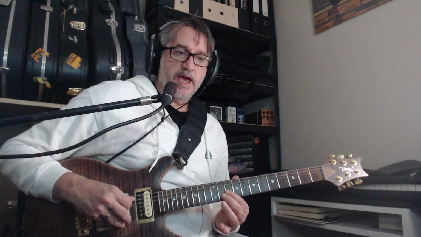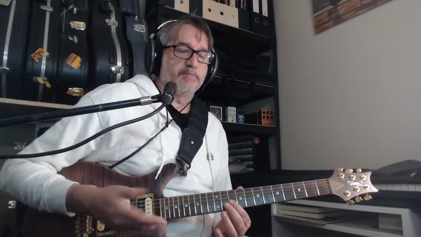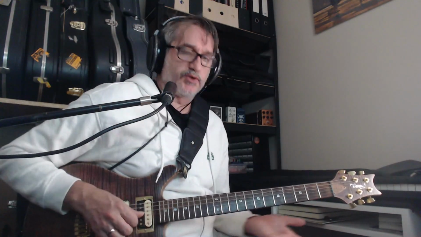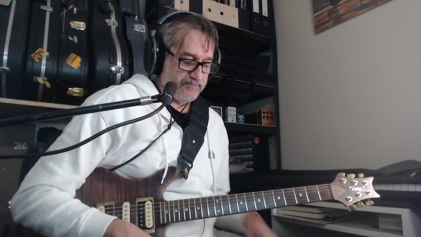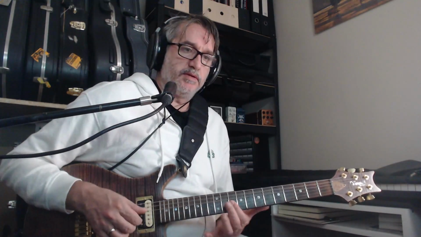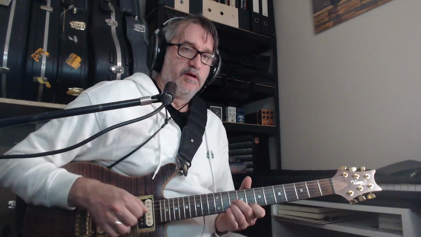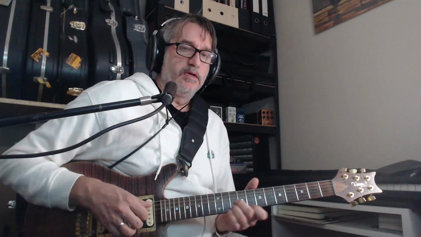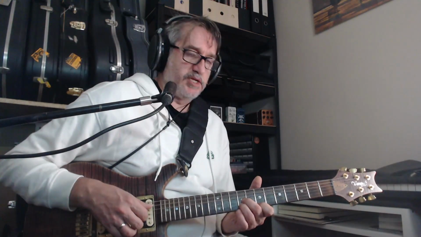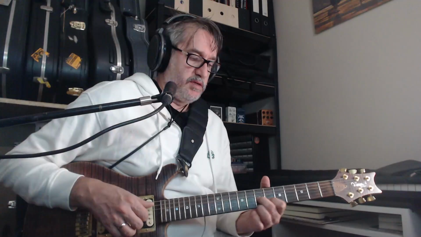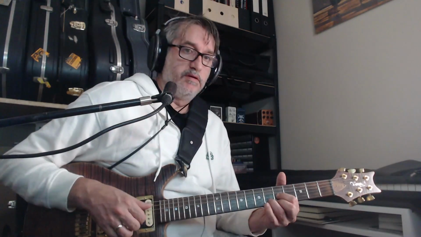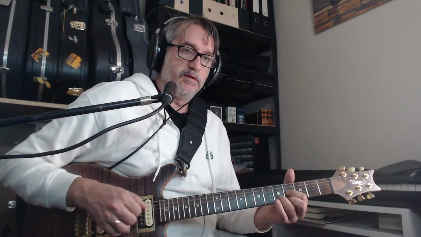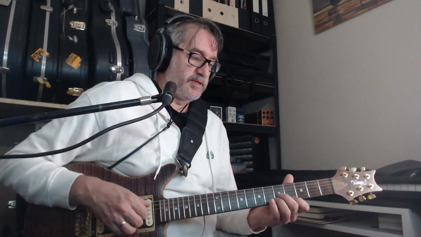In this case, I'm using A on the 5th string as a bass, and on the last 3 strings, I'm basically playing the triads. D, F, E, B diminished, again F, E, C augmented.